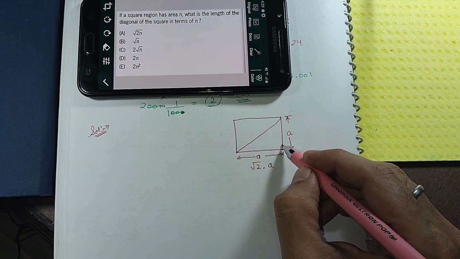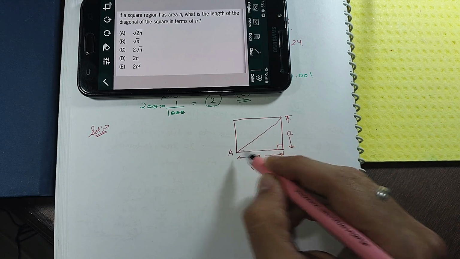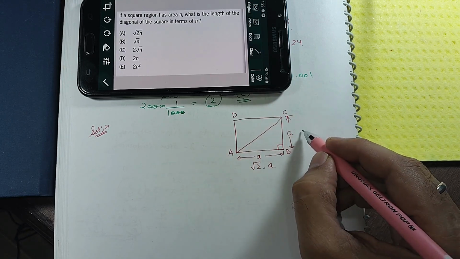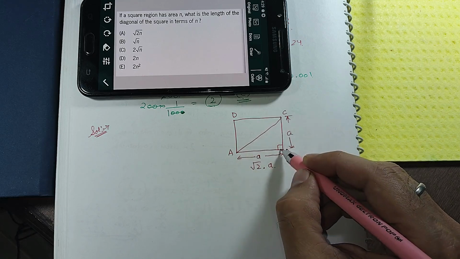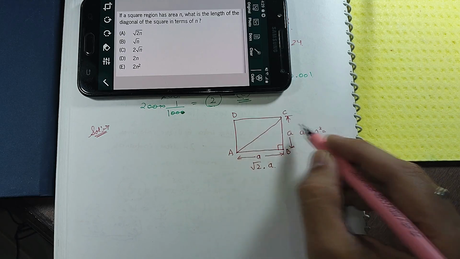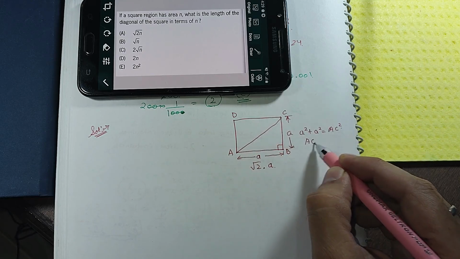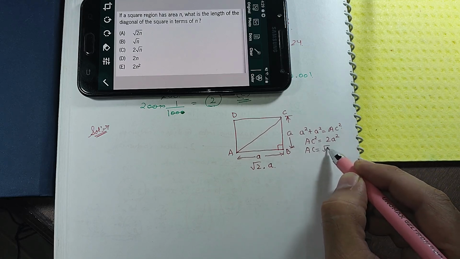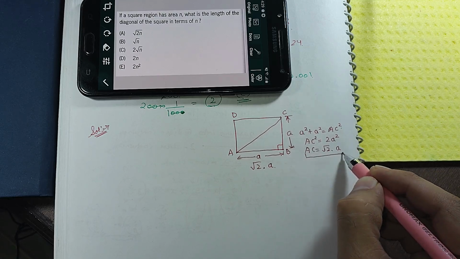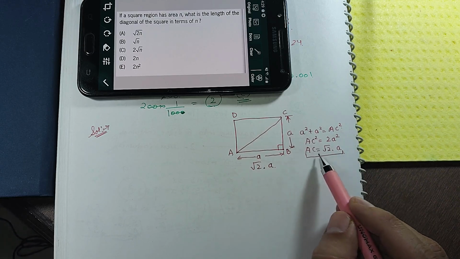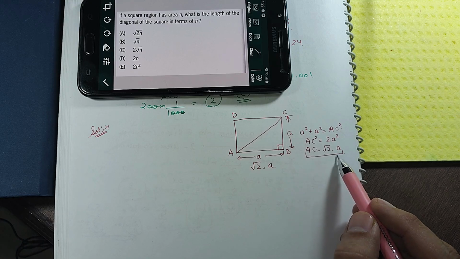How does this come? We can apply the Pythagoras theorem. Let us suppose this is a square ABCD of side A. Then for triangle ABC, right-angled at B, A squared plus A squared should be equal to AC squared. Now AC squared will be equal to 2A squared, or AC will be equal to √2 times A. So it is an established fact that in a square of side A, the length of the diagonal is √2 multiplied by the side.